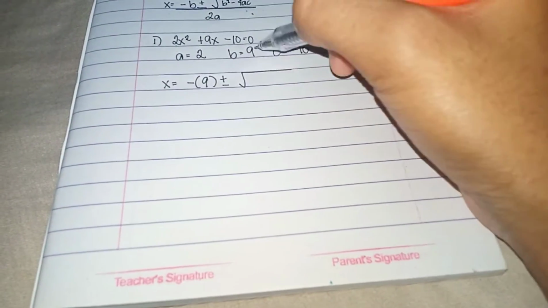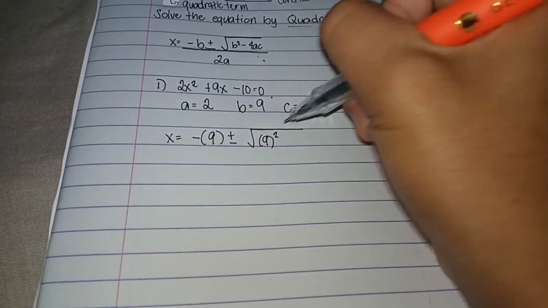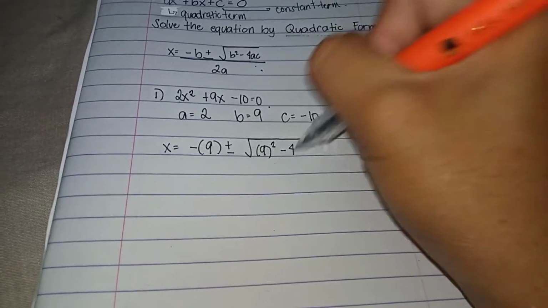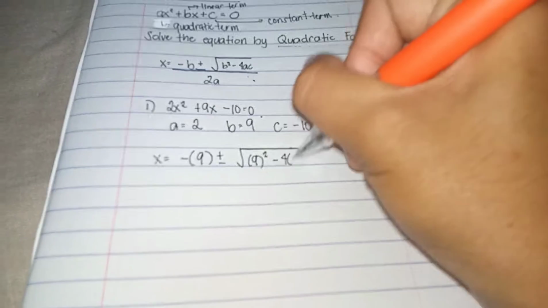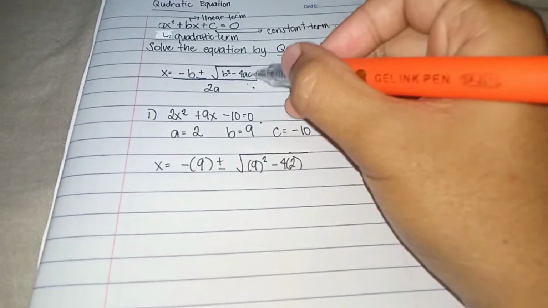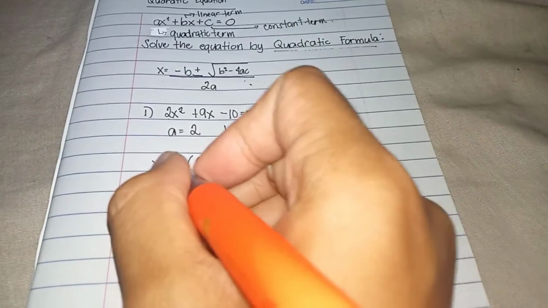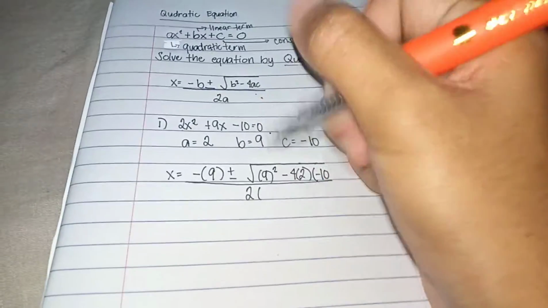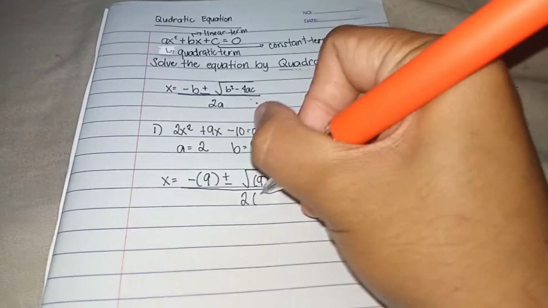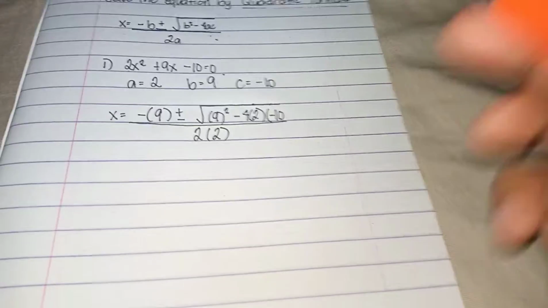What is b? 9. 9 squared minus 4, the value of a is 2. Next, c. The value of c is negative 10, over 2, and the value of a is 2. So we already plugged these values into the formula.